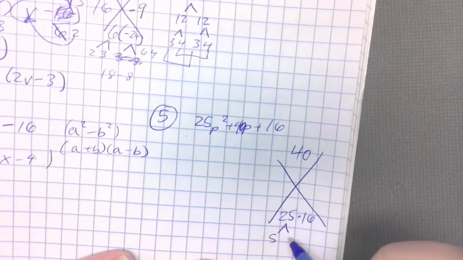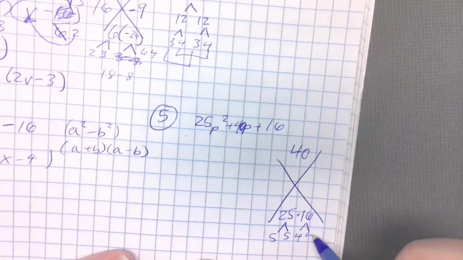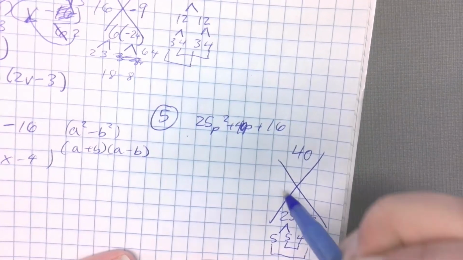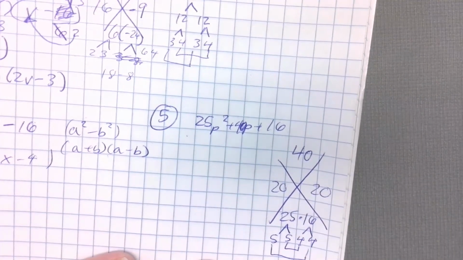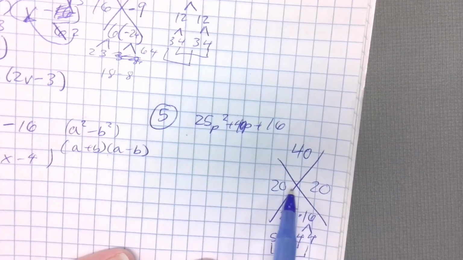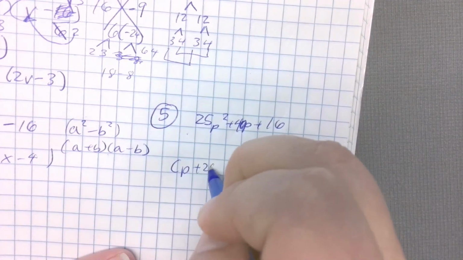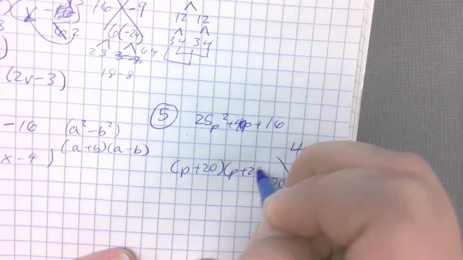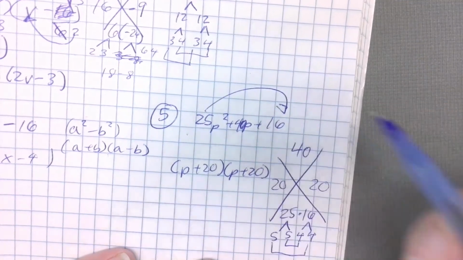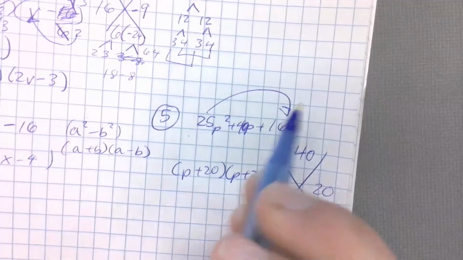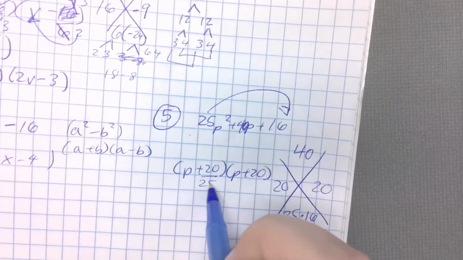I would say 5, 5, 4, 4. 20 and 20. See how those are the same? When those are the same, it's called a perfect square. We multiplied by 25, so what do we need to do? Divide.